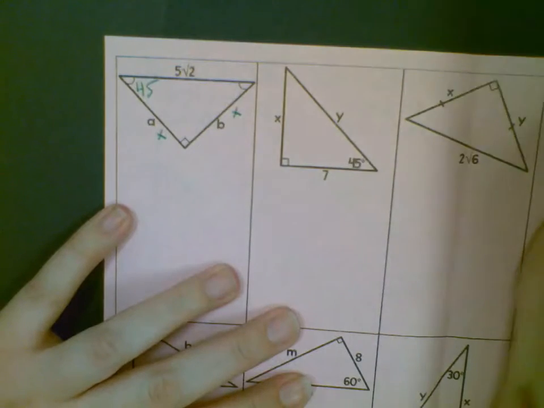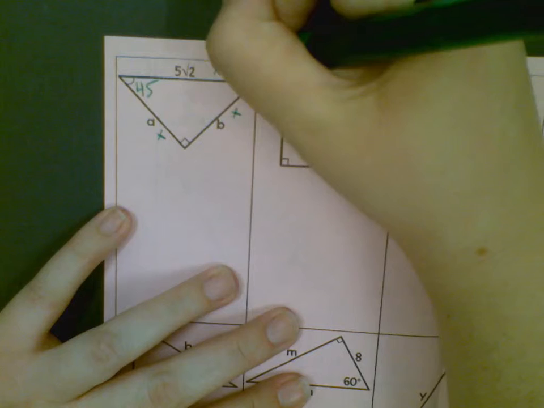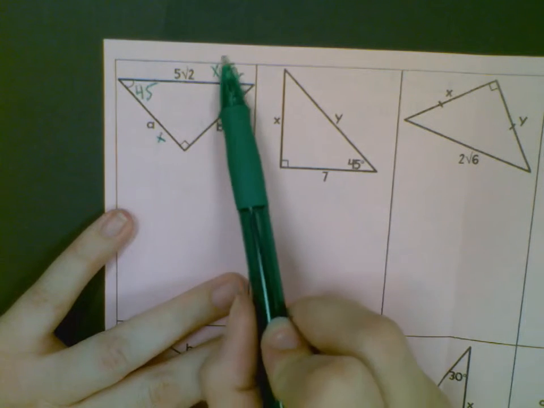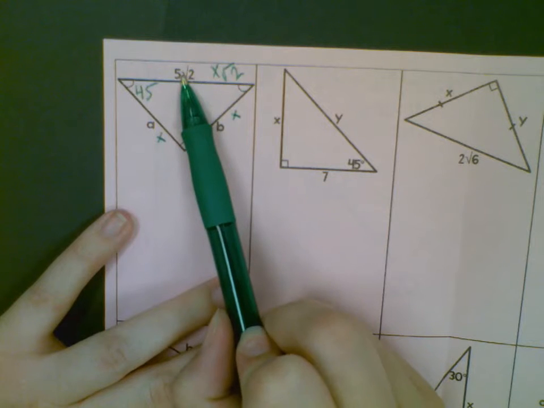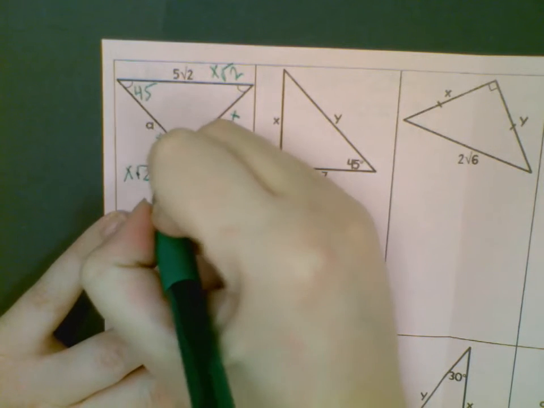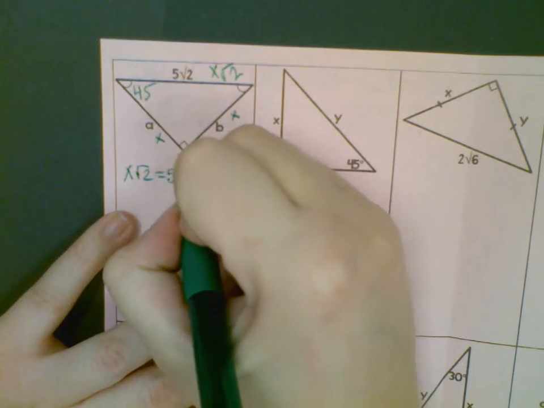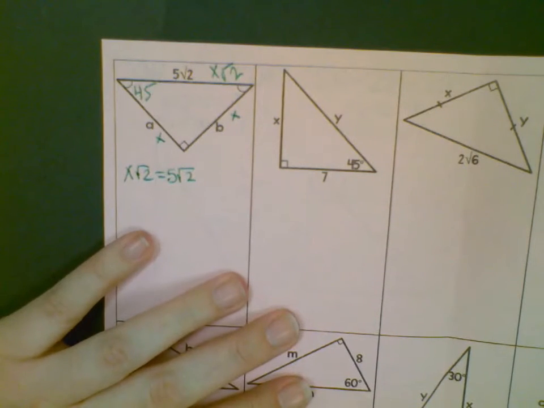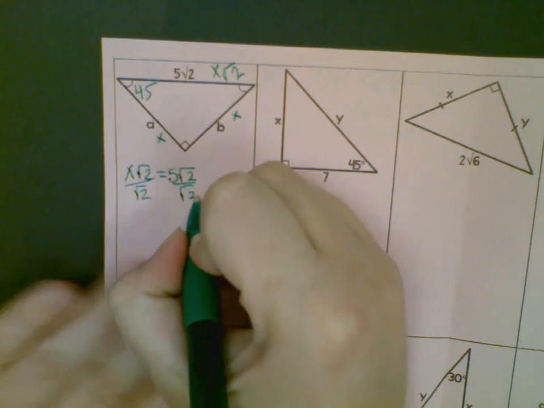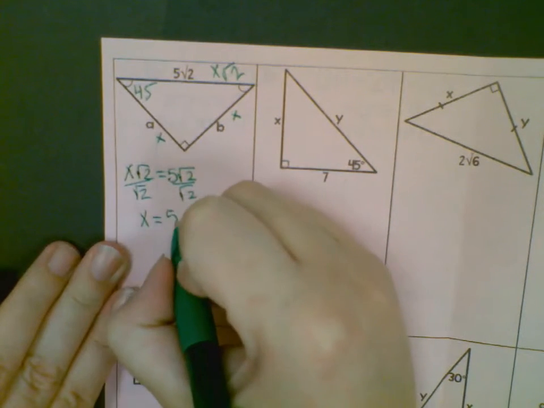And then across from the 90 is x root 2. Once you write your formulas on your triangles, take your formula and set it equal to the number that's there. So x root 2 is equal to 5 root 2. From there, we can solve the equation for x, and we get that x is equal to 5.